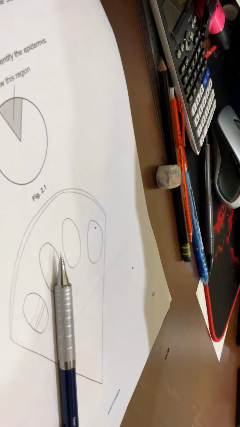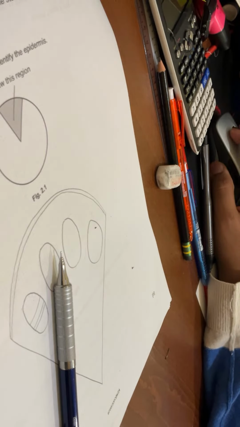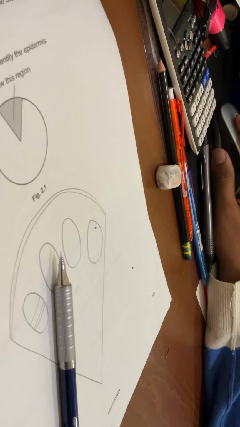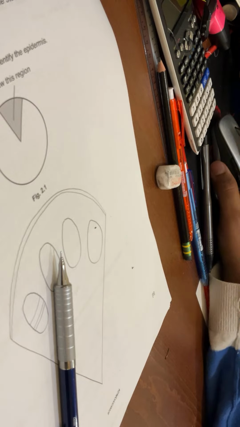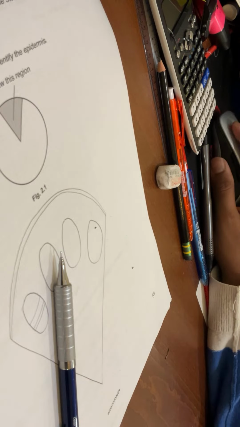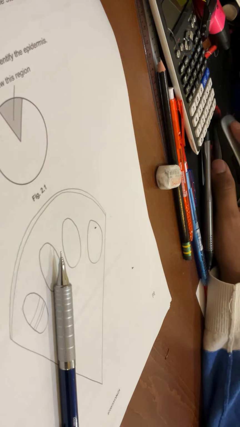So what chapter is this? Chapter 7, transport in plants. Okay, yeah, we found you.